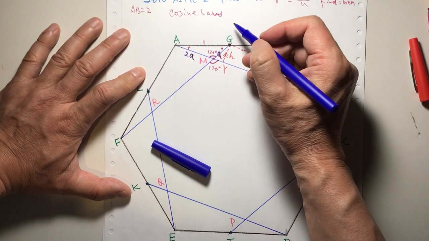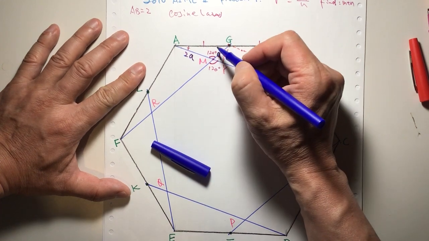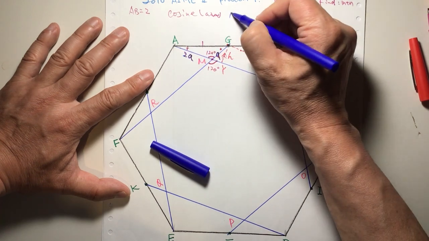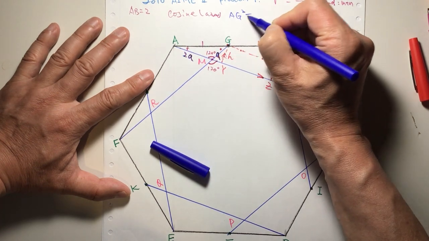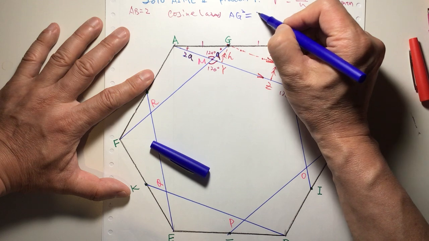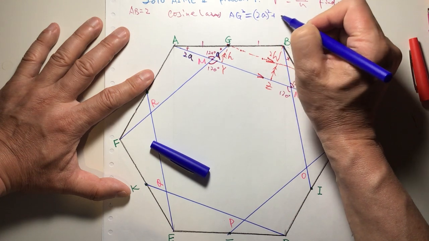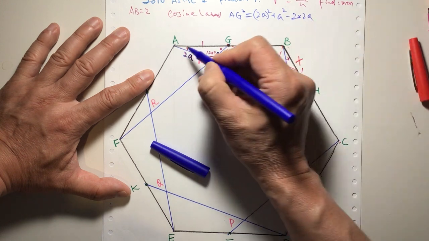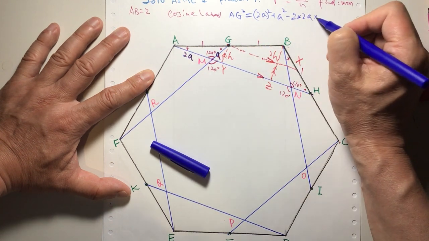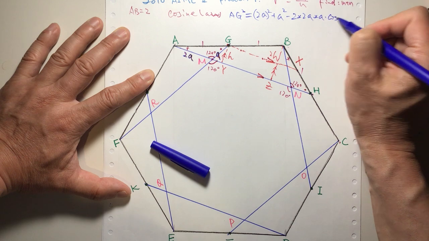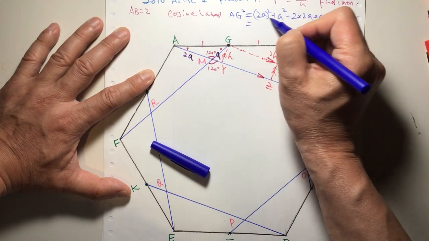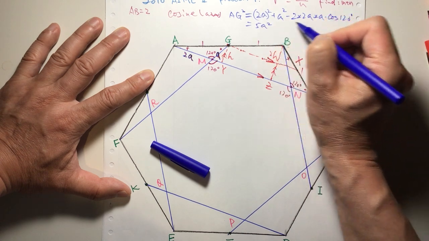Now we can use the cosine law to find how long for A. Cosine law tells us AG squared equals 2A squared plus A squared minus 2 times 2A, this side, times cosine 120 degree, so it's 4A squared plus A squared.